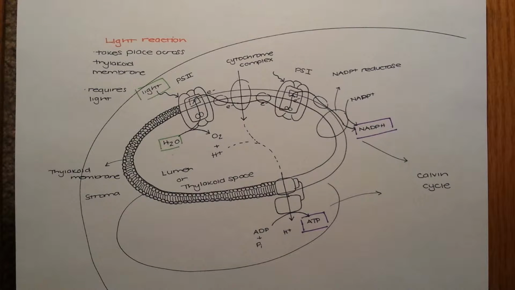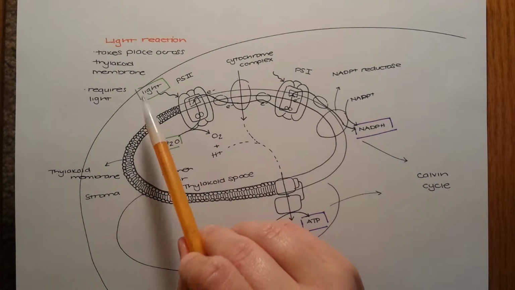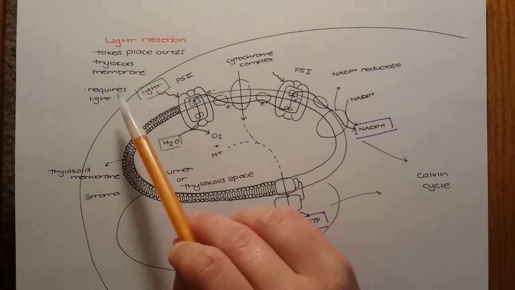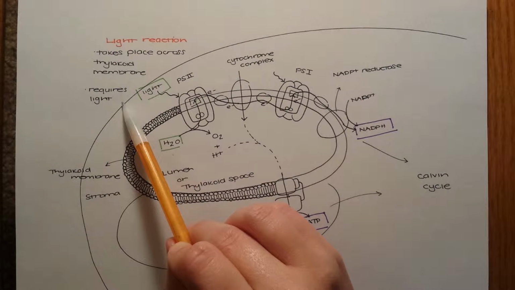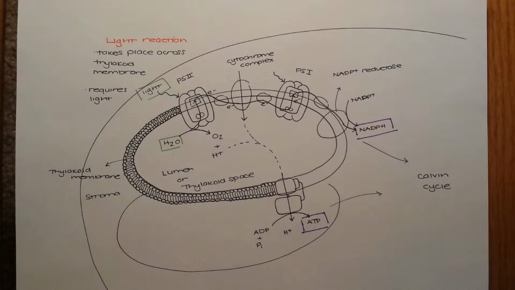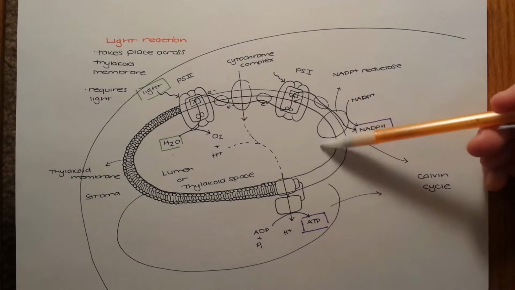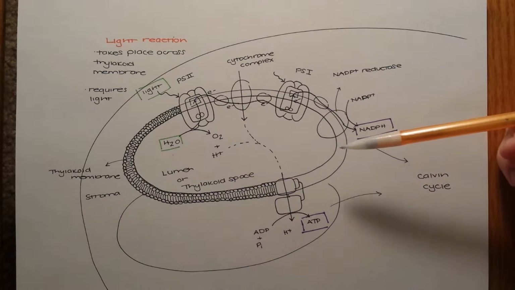All right, so then if we go into the chloroplast, and we want to focus specifically on the light reactions. Again, this is taking place across the thylakoid membrane, and this is the process that requires light. So these are also called the light-dependent reactions. And so here you'll see I have two thylakoids stacked together.